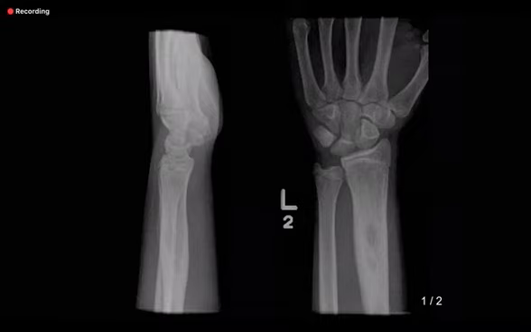It'll be more Ewing's because it's more in the diaphysis. So your osteosarcomas will be more in the metadiaphysis. I think you should have mentioned that. The examiner will like that you were thinking, because there is a concept of diaphyseal osteosarcomas.